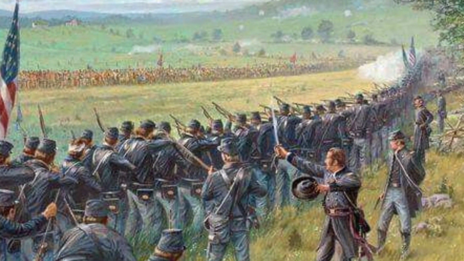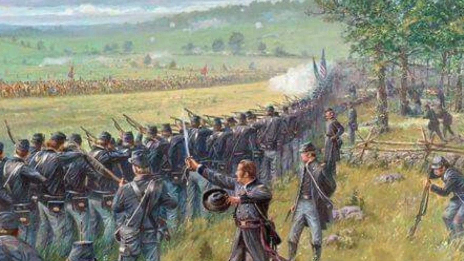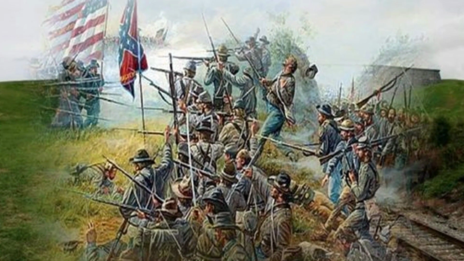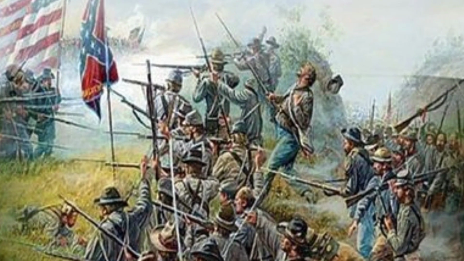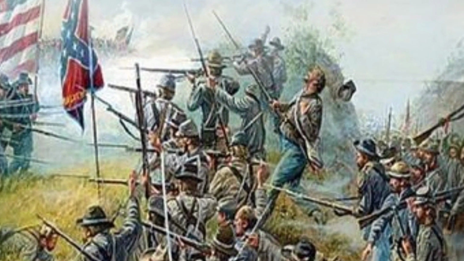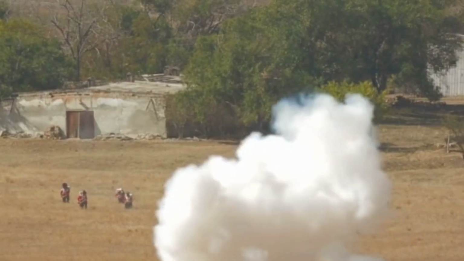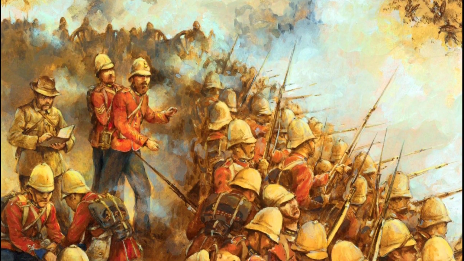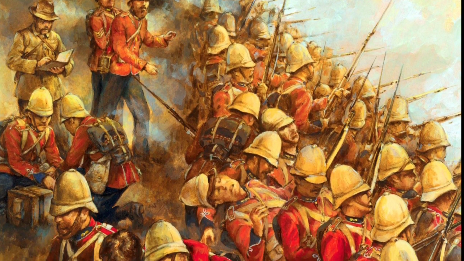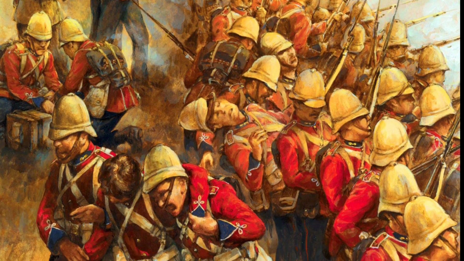Outbreak of the Civil War, 1861. The outbreak of the American Civil War in 1861 marked a defining moment in United States history, with far-reaching consequences that would shape the nation for generations to come. This complex and multifaceted conflict can be attributed to a myriad of factors, including economic, social, and political tensions, as well as deeply rooted issues of slavery and state sovereignty.